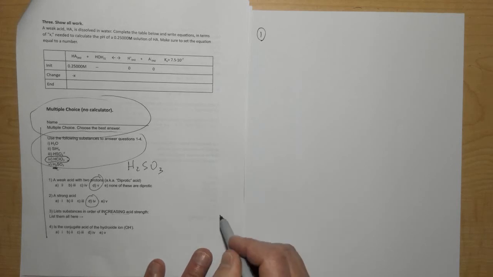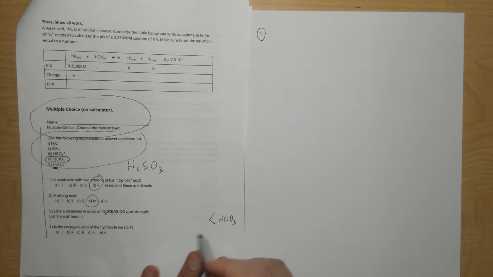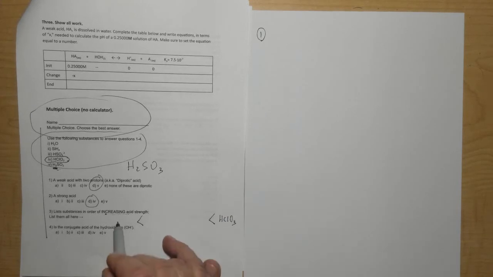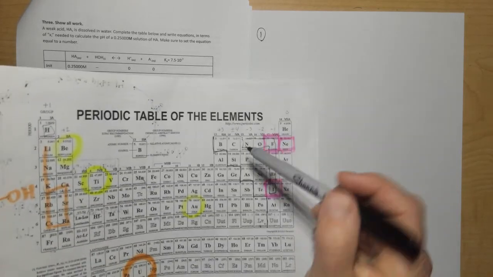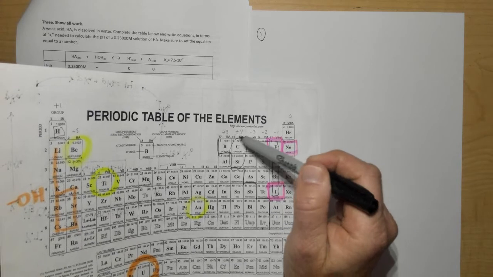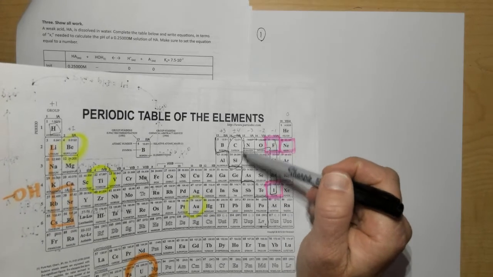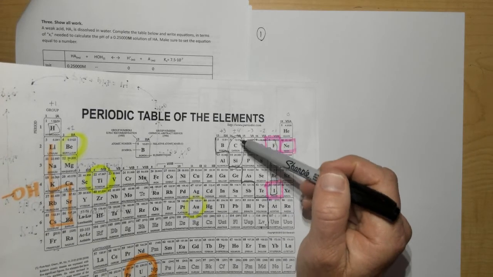So my strongest acid is going to be HClO3 because that's my one strong acid. And then my weakest thing, way down listed over here, is going to be my thing that does not want to give up or get any H's at all. If you look on the periodic table, things in this area, like carbon and silicon, are ones that form 4 bonds and do not let things go.